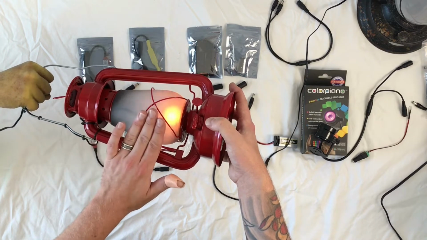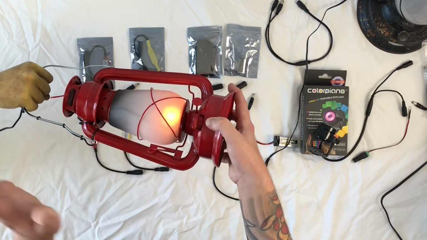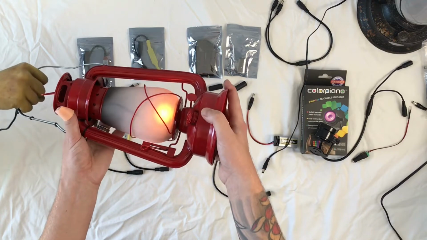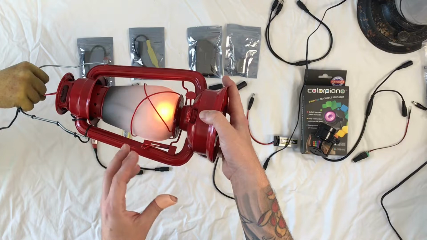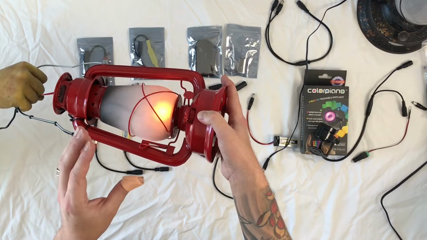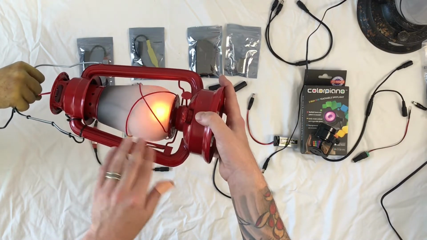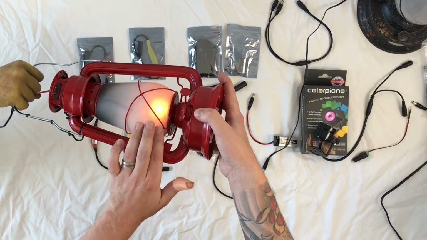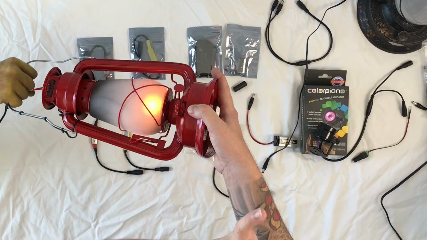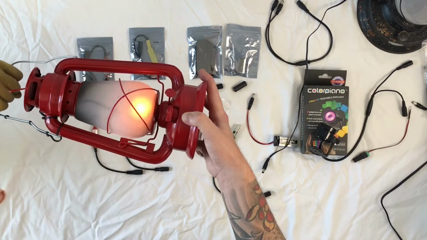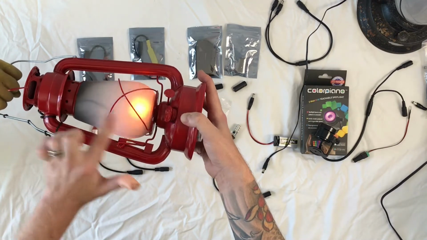Now, I really like this effect. It isn't a really realistic kerosene lantern effect, in my opinion, because from my experience with kerosene lanterns, they tend to have a much steadier, and it's not really a candle flicker that's coming from the light source. It tends to pulse more, which I'll show you with the second lantern that I have. But this really boils down to a preference.